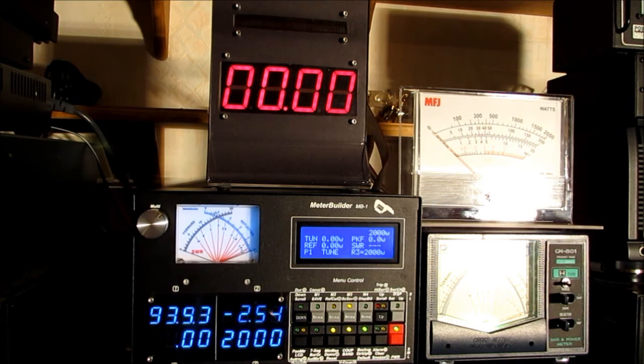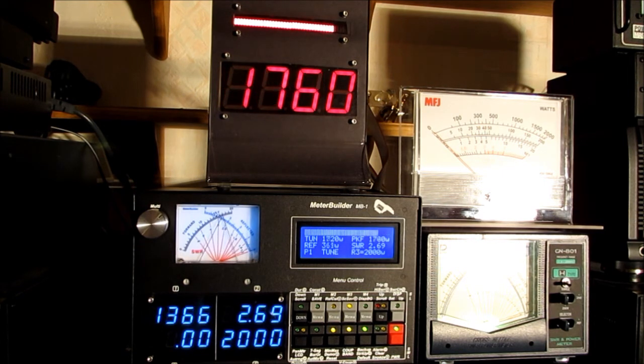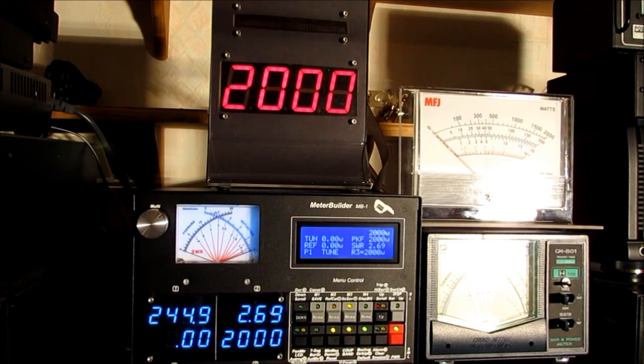So this is a useful feature for doing a sanity check on the calibration of your panel meter. So just wanted to show another use of the simulator, and we find quite a few uses for it, both in setting up the meter and also in verifying setup of the couplers and panel meters.